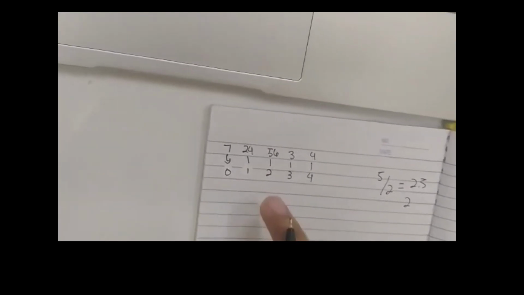Then the iteration part will start. Our first iteration will start on index 2. So 2 minus 2 equals 0. So index 0 and 2 could change places, but because 7 is lower than 56, there will be no changes. So we will repeat it again.